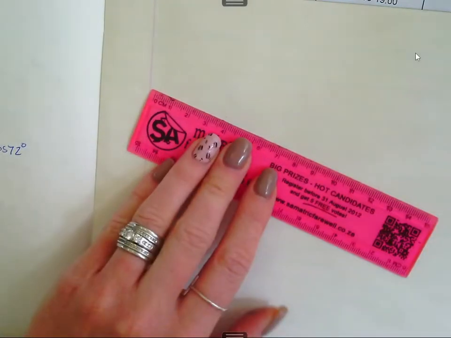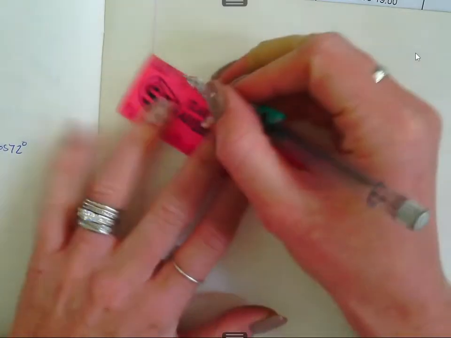So I'm going to do an example for you here. It's still the same, it doesn't have a new heading. You can just write level 4 or whatever you want to.